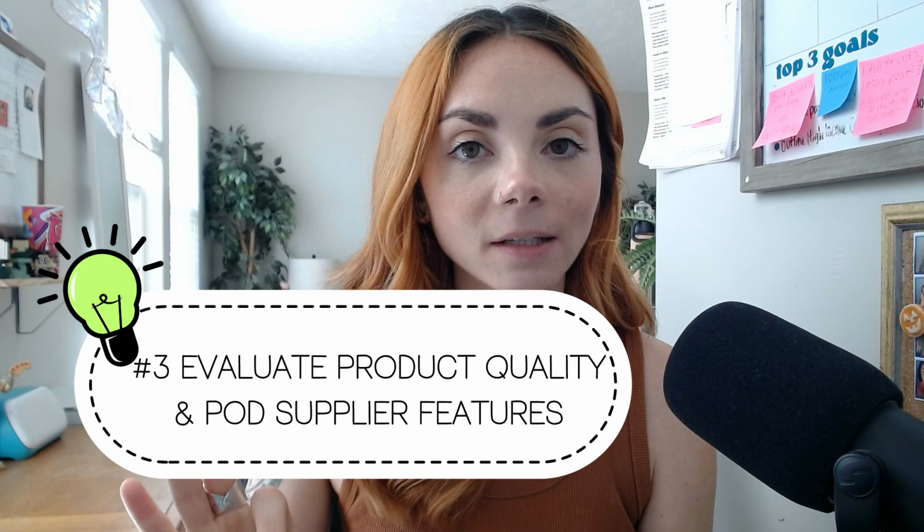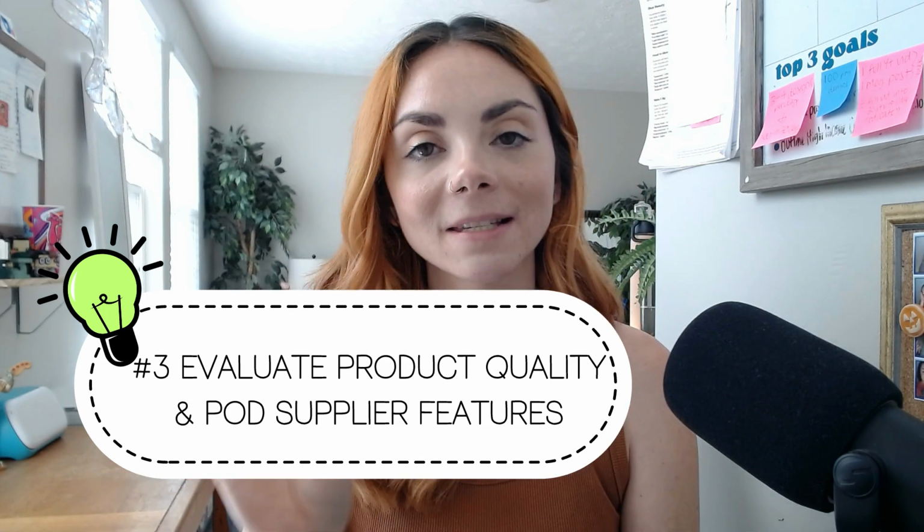Number 3, you want to evaluate the product's quality as well as customization options. Quality matters. Evaluate the quality of your print-on-demand products. And the only way you can really truly do this, honestly, is by ordering samples. That way you have a physical first-hand view of the quality of your product, from the material to how it's made to how the printed design actually works.